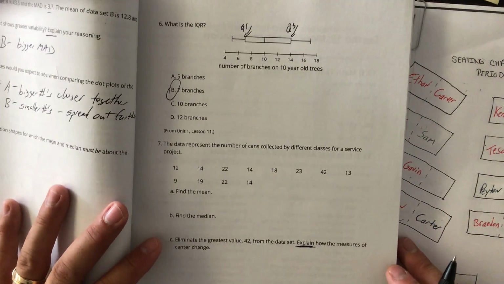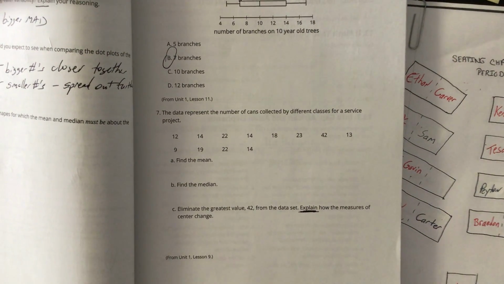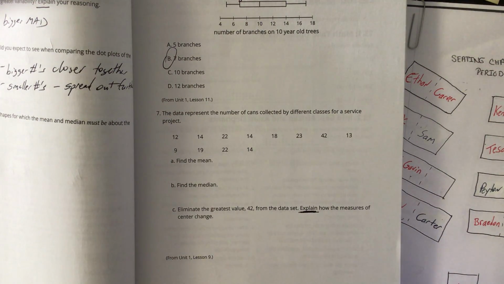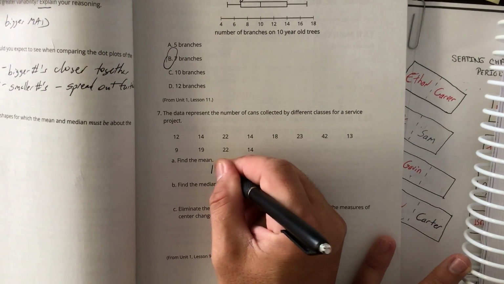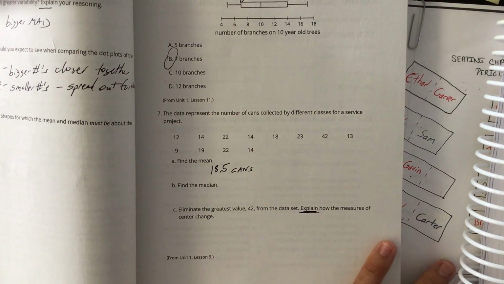Question number 7. I did not do this one. Are you confident in your mean? Without me looking it up. What do you got for average? 18.5. Anybody confirm or deny that? Yes? Got a label? Cans. How about the median? What's that? 31.